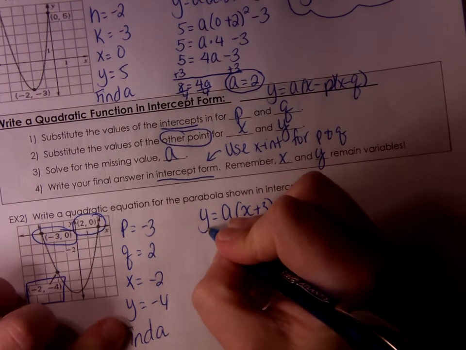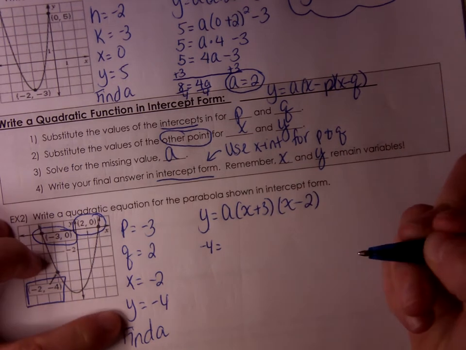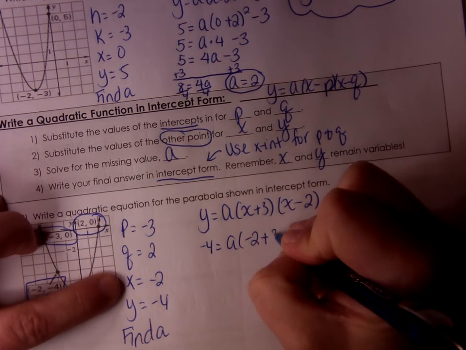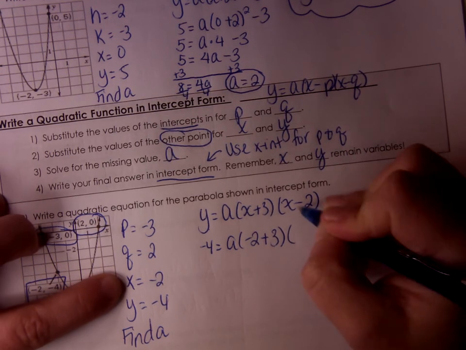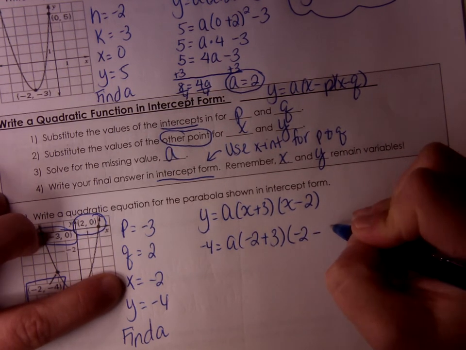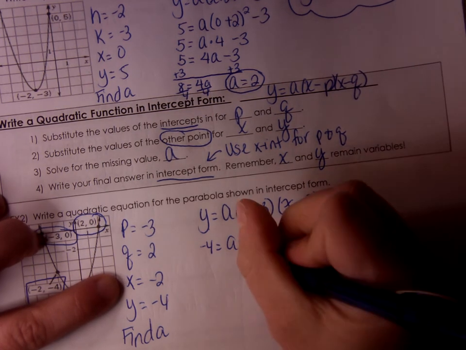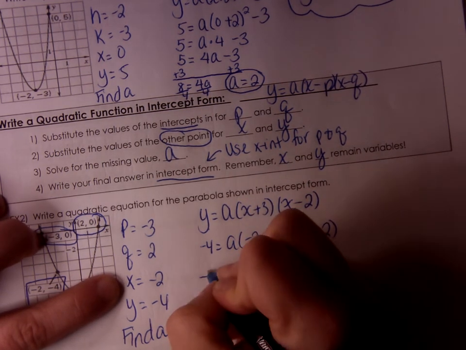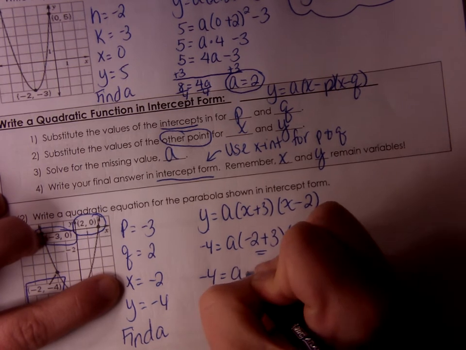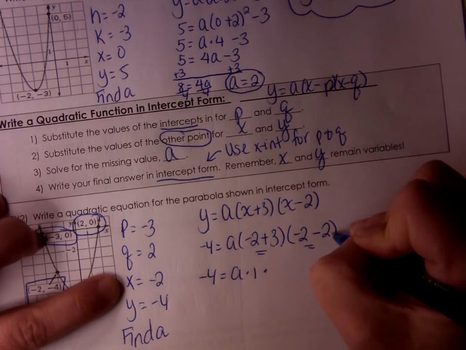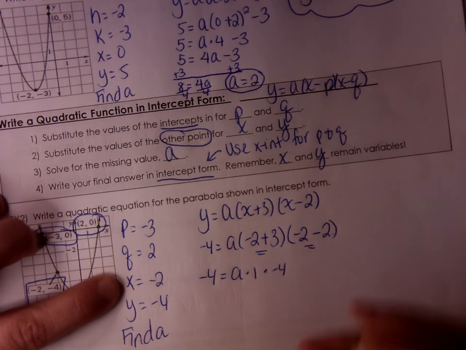So my y value is -4. My a value is what I want to find. X is -2, so I'm going to write -2 plus 3. And x, once again, is -2, so I'm going to write -2 minus 2. Simplifying each parenthesis, this is -4 is equal to a times (-2 plus 3 is 1) times (-2 minus 2 is -4).